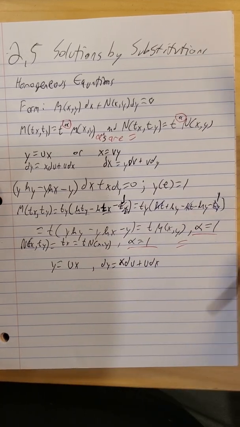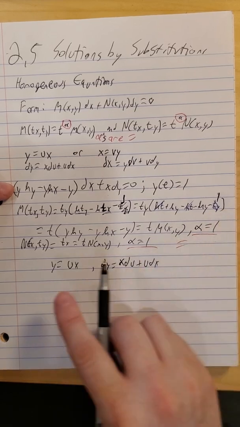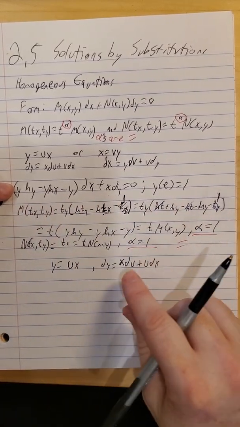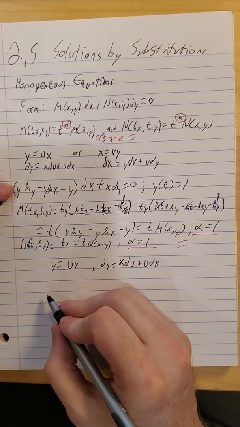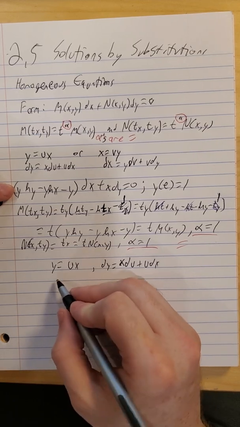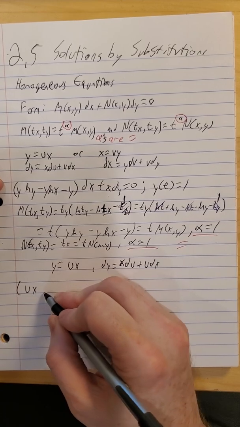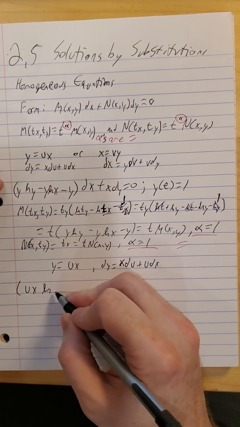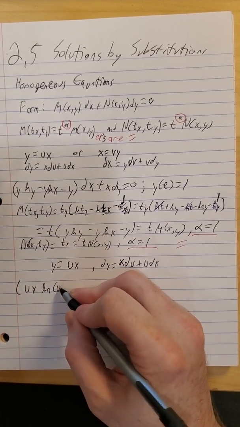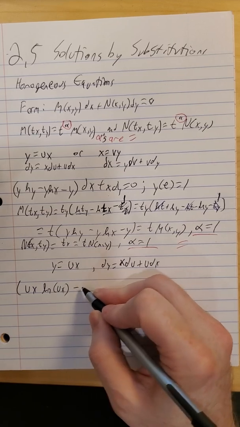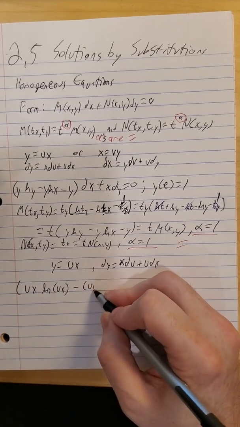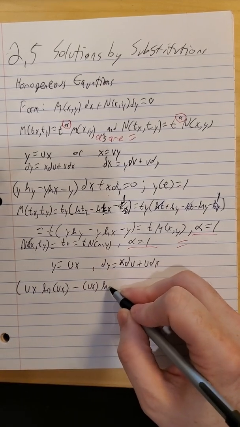So we're going back to the original differential equation. We're swapping out all of our y's and our dy's. So here we have a y, we'll turn that into ux. There's another y, turn it into ux. Minus, there's another y, ux again, natural log x.